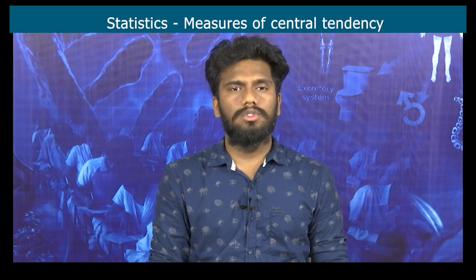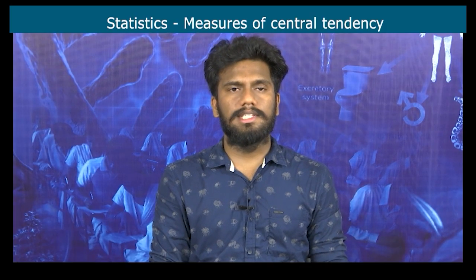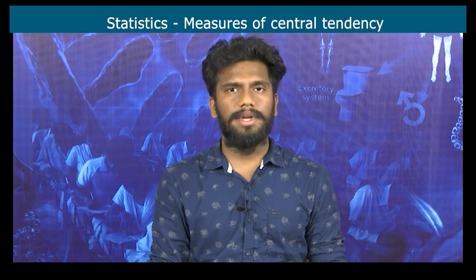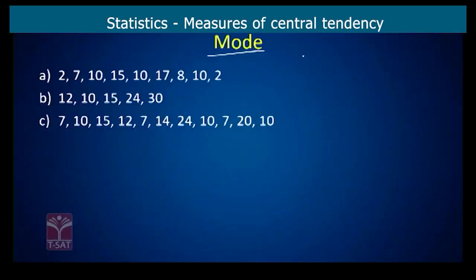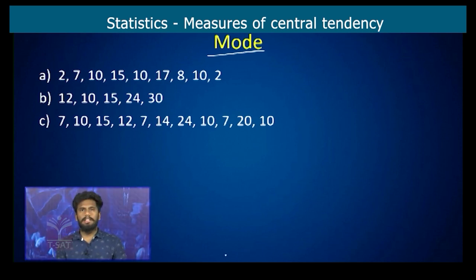Till now we have discussed arithmetic mean and median. Now we are jumping into mode. In the last class we discussed that median and mode are positional averages. To find the median, we have to arrange our data in ascending or descending order. But for mode, we do not need that.